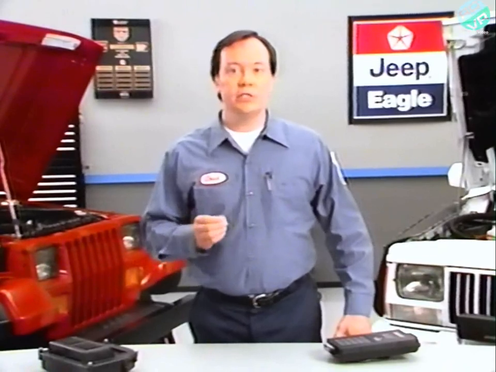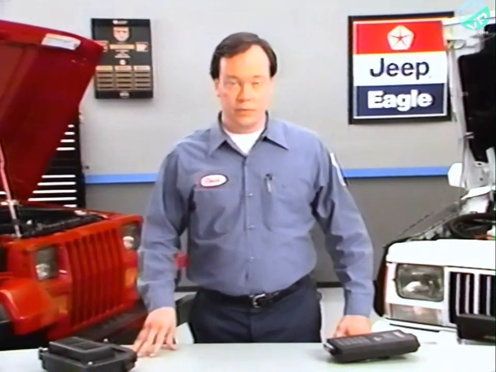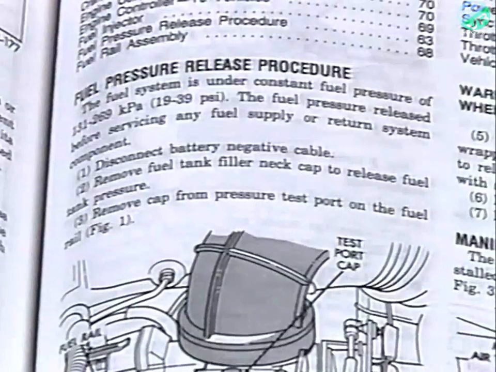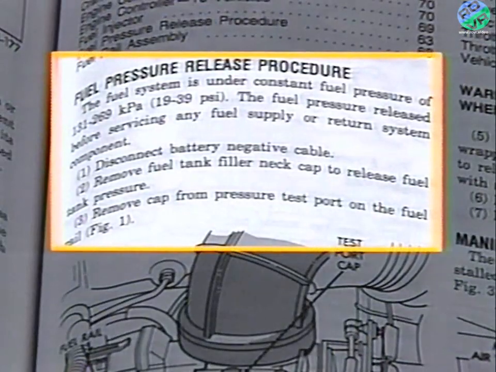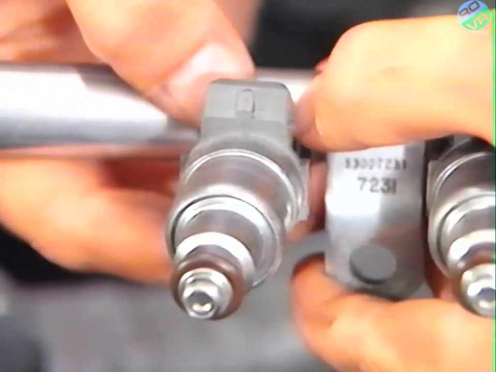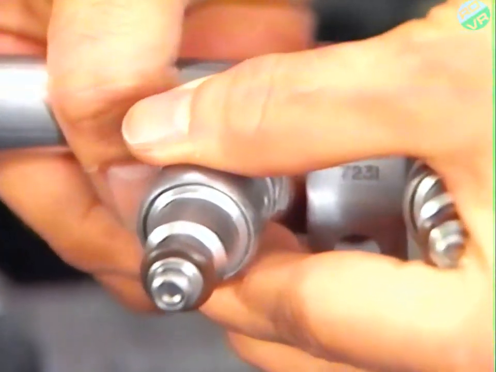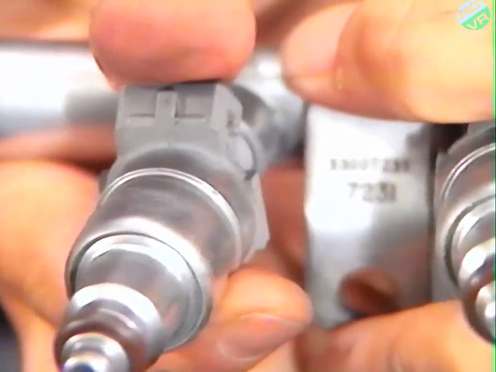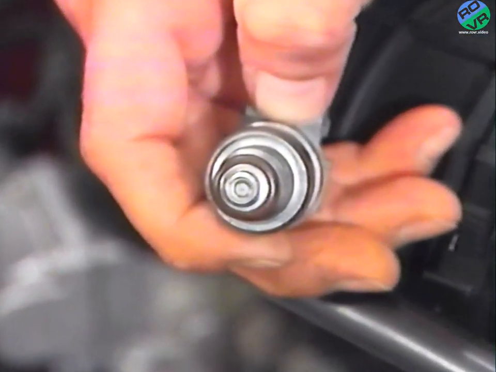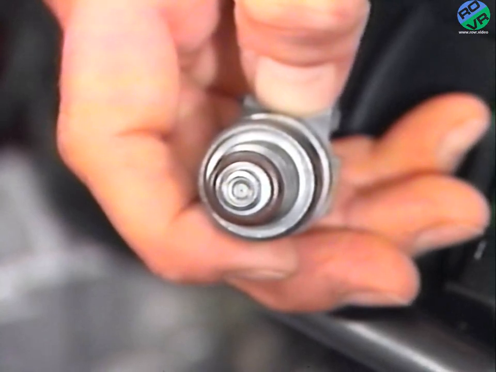The next step is to make sure that fuel is being delivered to the injector. To do this, it's necessary to remove the fuel injector from the rail. However, before we can remove the injector, it's vitally important that we carry out the MPI fuel pressure release procedures outlined in the service manual. With the fuel pressure released, we can then remove the suspect injector from the fuel rail and check for fuel in the rail. If the rail is plugged or restricted at the injector delivery coupling, it should be replaced. Also, check the injector. If the injector is plugged or in any way restricted, replace it.